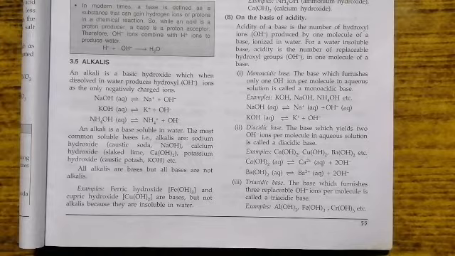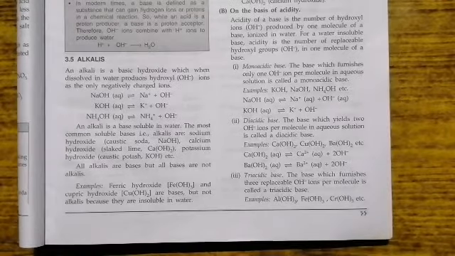For example, potassium hydroxide, sodium hydroxide, even ammonium hydroxide. So sodium hydroxide, for instance, in its aqueous solution, yields only one hydroxyl ion. Hence, it is called a monoacidic base. Diacidic base. What do you understand by the term diacidic base?